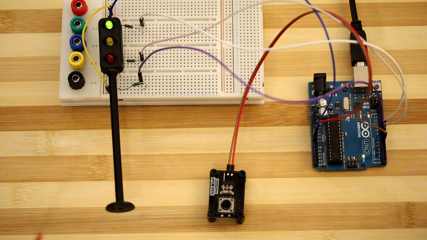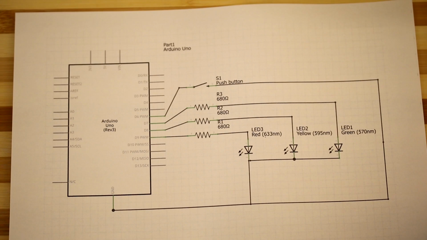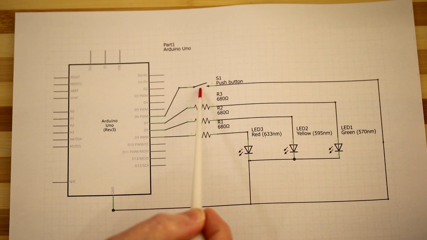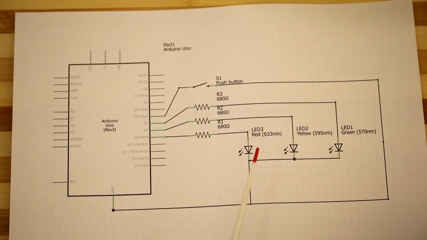So let's have a look at what I've done wiring wise. Okay, here's the wiring. It's the same as before, except that connected to ground or 0 volts on the Arduino is our push button, which is the pedestrian button that you push when you want to cross an intersection or road. So let's move on to having a look at the code. That's where it gets interesting.